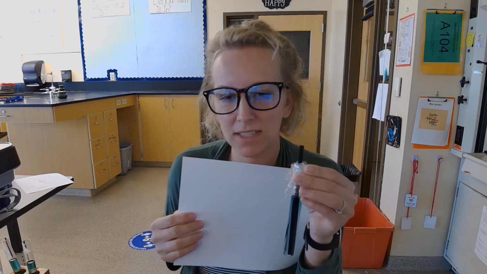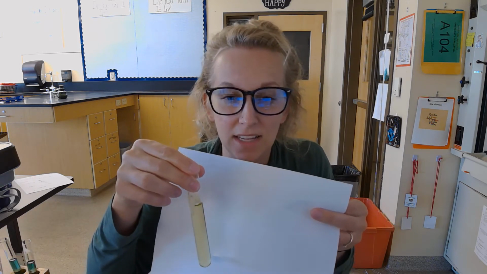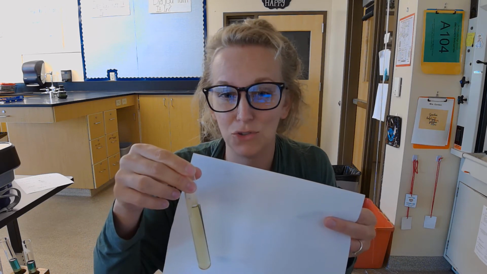All right, I'm back. I got my solution ready to breathe into. I'm going to be holding a white paper behind the solution so you can see the color change a little bit more clearly. Hopefully that works. But I want to remind you what you're going to be timing. Once again, we are timing how long it takes this solution to go from this bluish color to this yellowish color, which I'll show you right now. Okay, so here's the yellowish color. So you're going to wait and see and time how long does it take for that blue solution to turn into this yellow solution color.